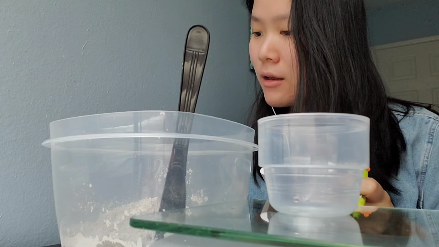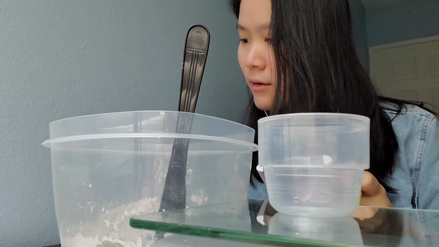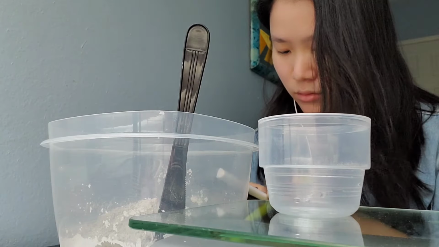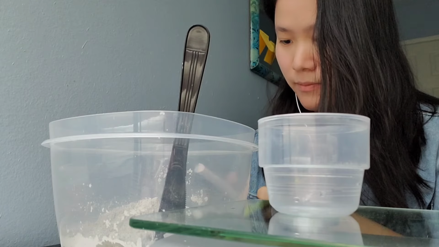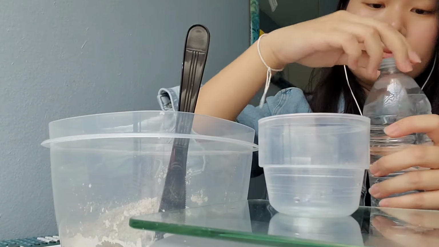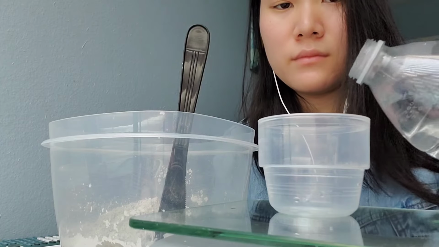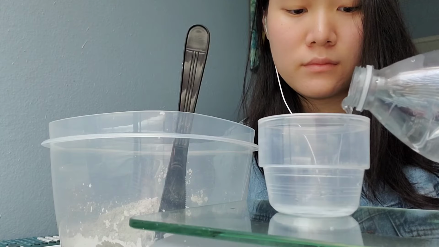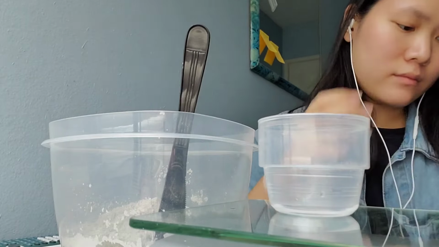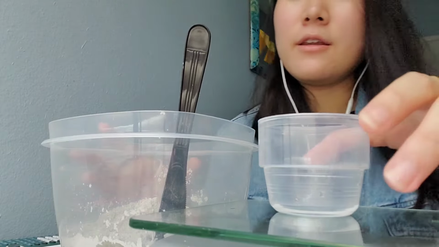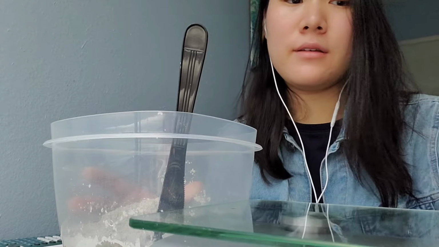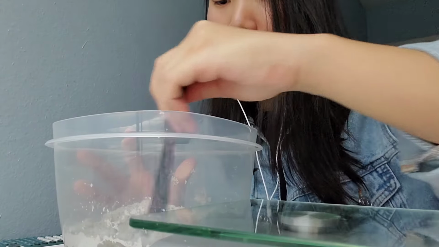So just add 5% of the water content. And then pour in the big bowl, and then mix it again.